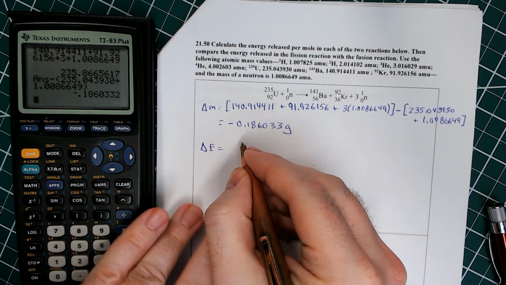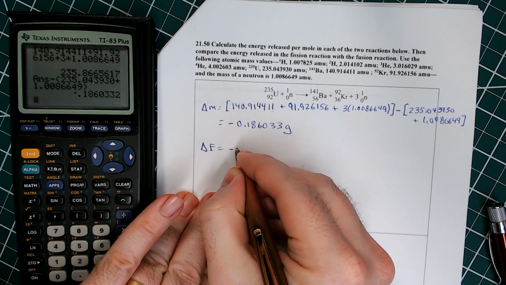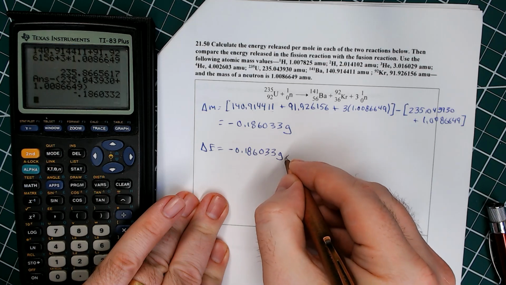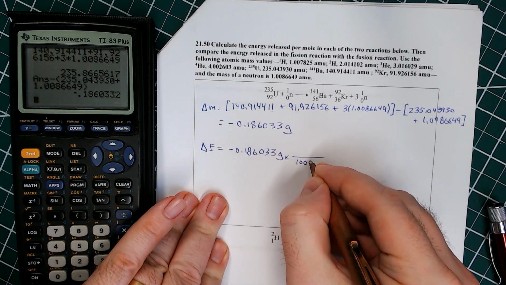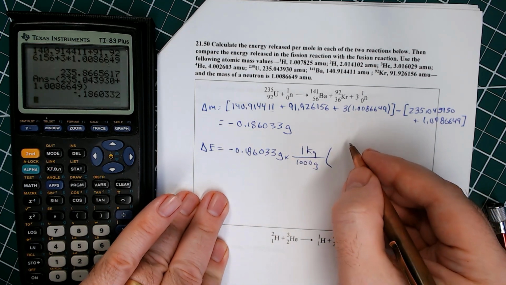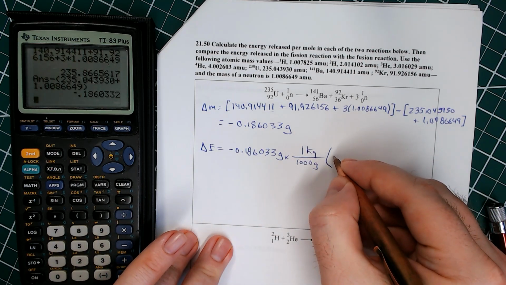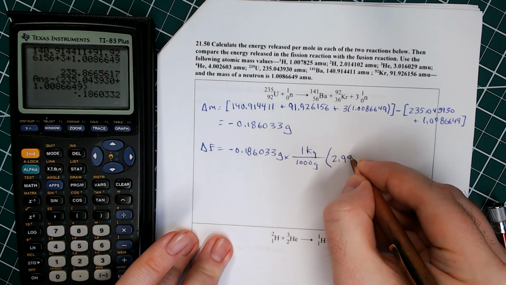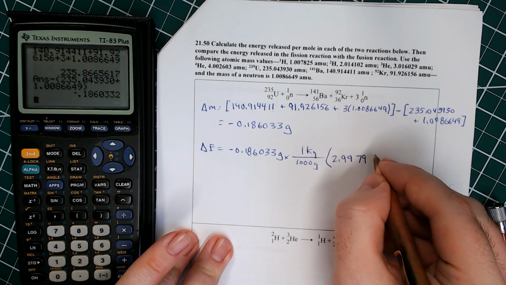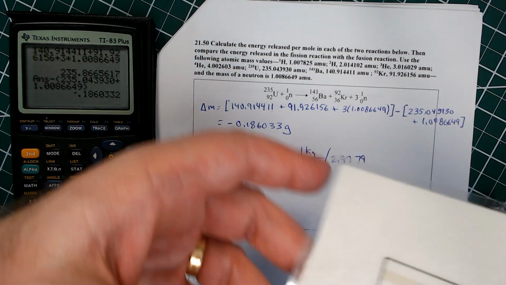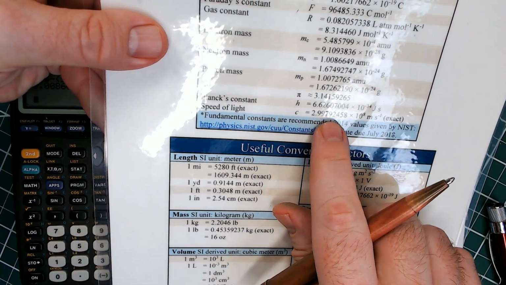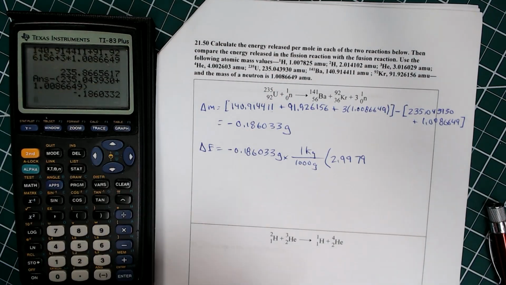And our delta E is negative 0.18633 grams, 1,000 grams, 1 kilogram. And for the speed of light, 2.9979. Here, let's just get the number there. Speed of light, 2.99792458. We'll just put the whole thing in there.